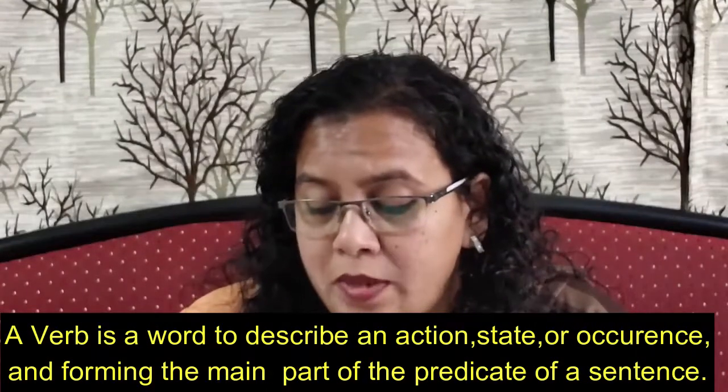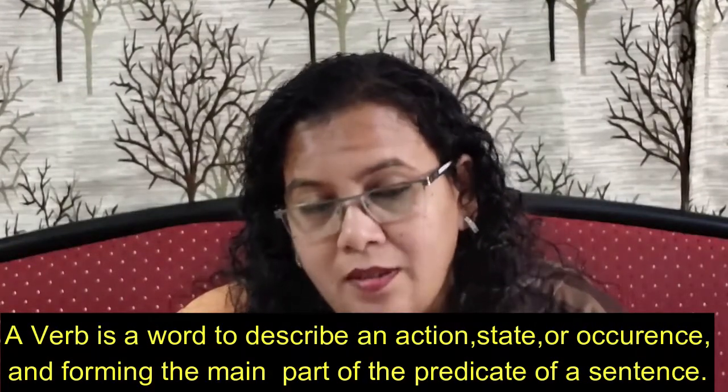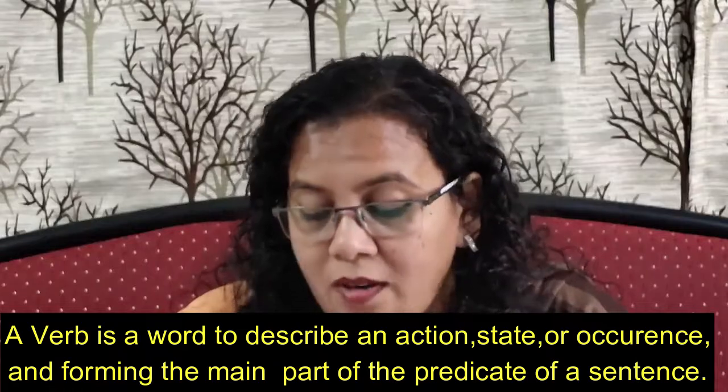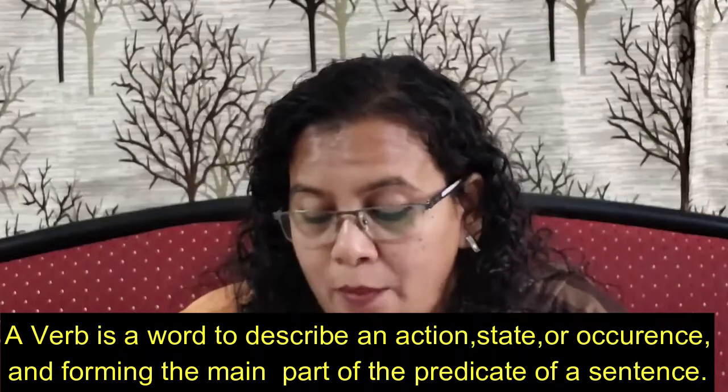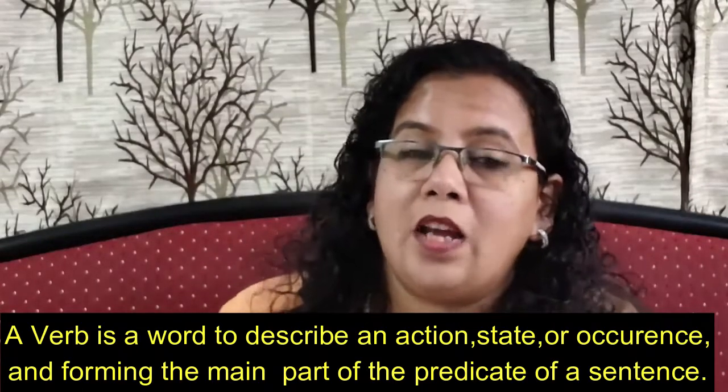A verb is a word used to describe an action, state, or occurrence, and forming the main part of the predicate of the sentence. We'll learn about the predicate later. Almost every sentence requires a verb. Verbs are words that show an action, occurrence, or state of being.